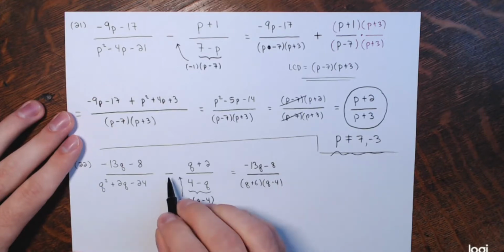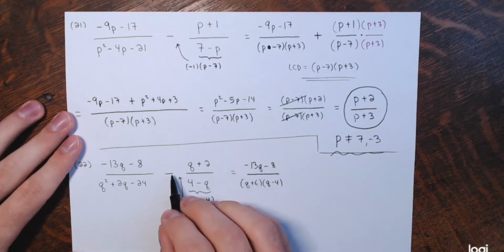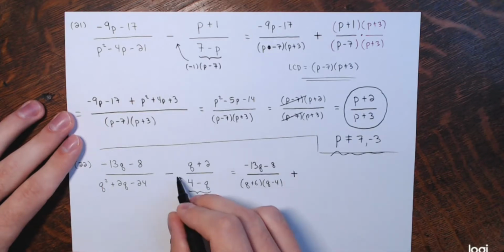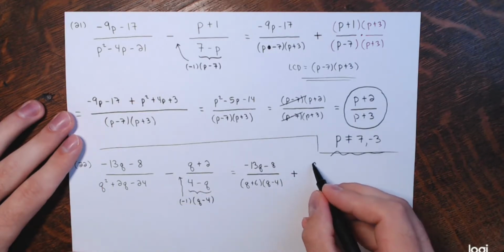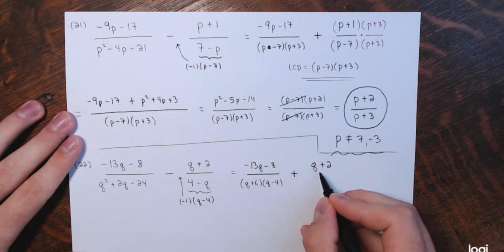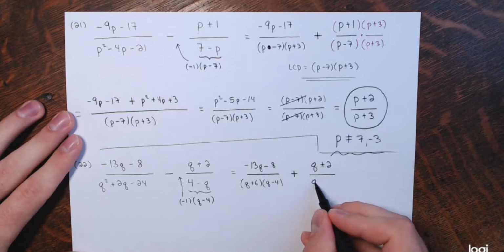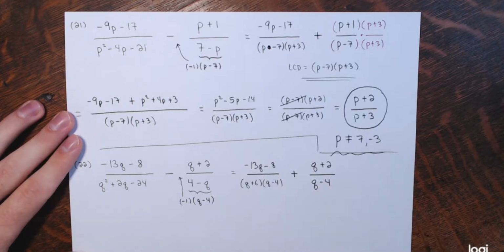And then, like I said, you got the minus negative 1 pulled out here, that's plus. And then the second fraction, you got q plus 2 in the numerator. And when I pull the negative 1 out there, I'm left with q minus 4 in the denominator.